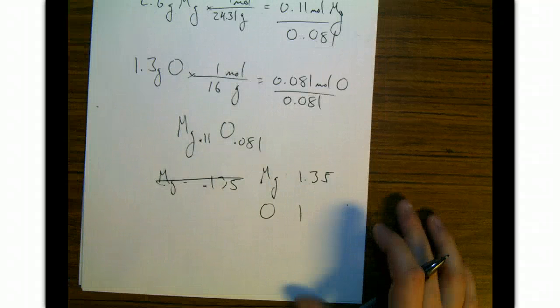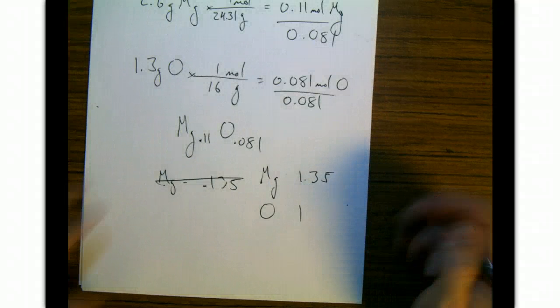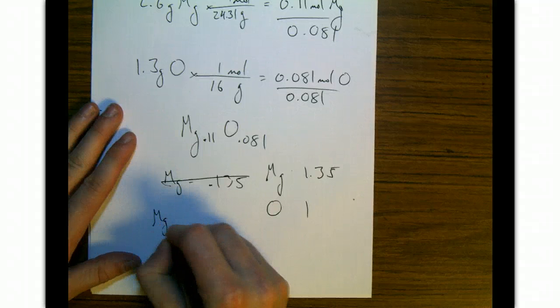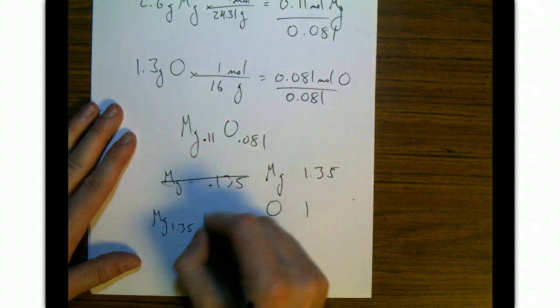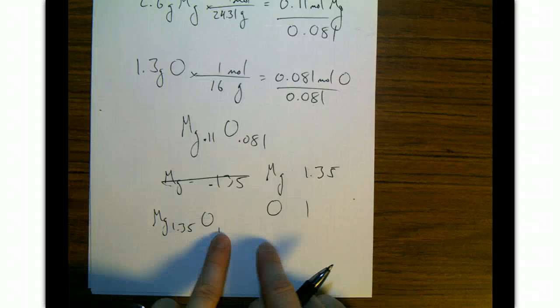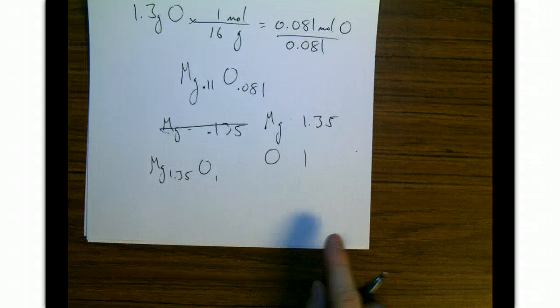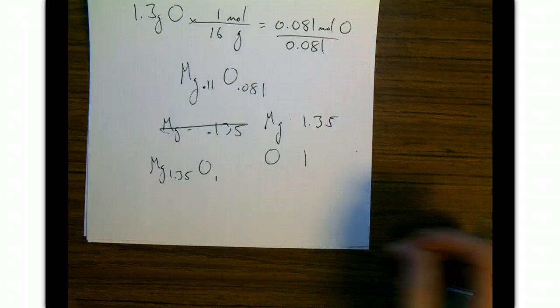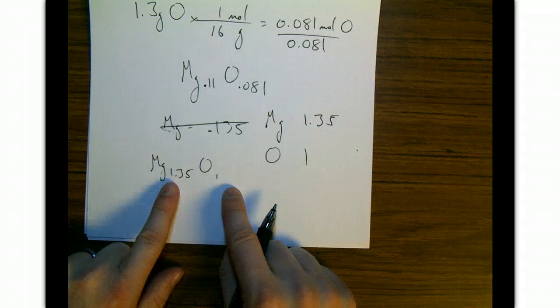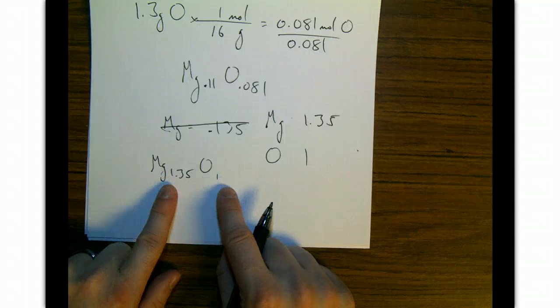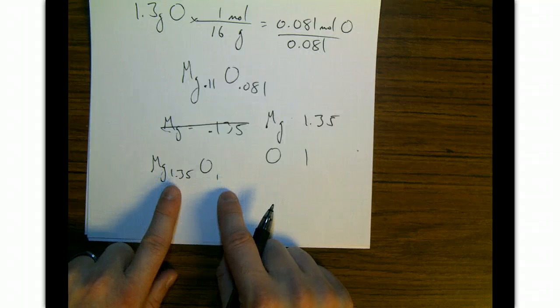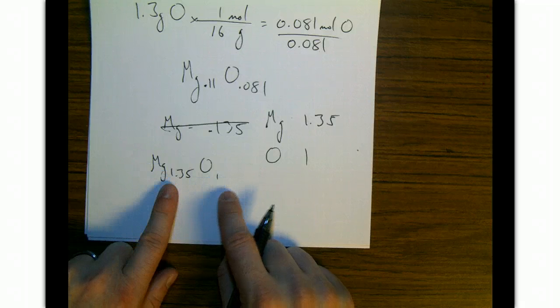Okay, now that still doesn't work for a chemical formula. That's still not an empirical formula because I wouldn't write this out. That doesn't make sense, and besides, we don't write ones, we're lazy in chemistry. So I have to think to myself, all right, I've got this ratio, but I need to make sure I have numbers that are not decimals. What can I multiply both of these by to preserve the ratio and then end up with numbers that aren't decimals?